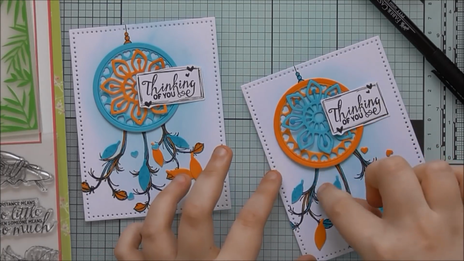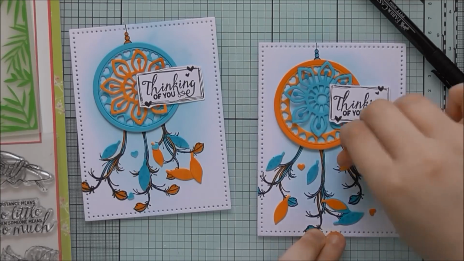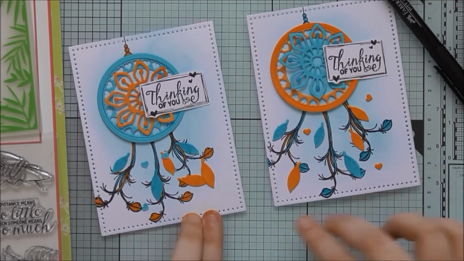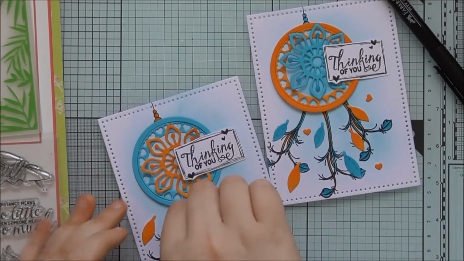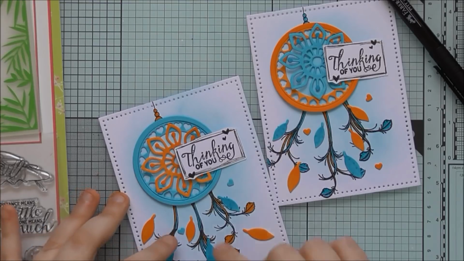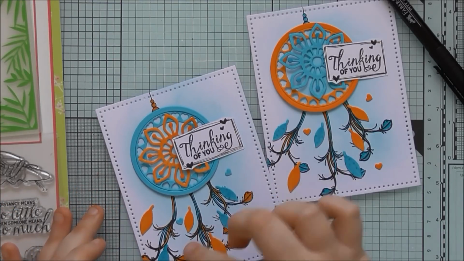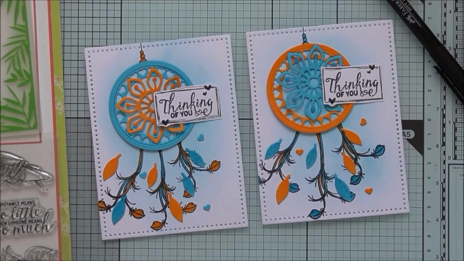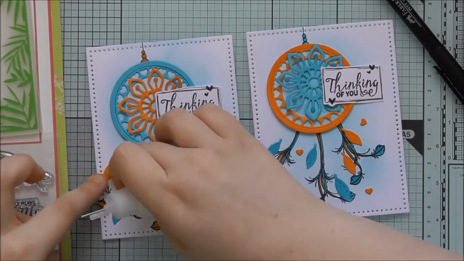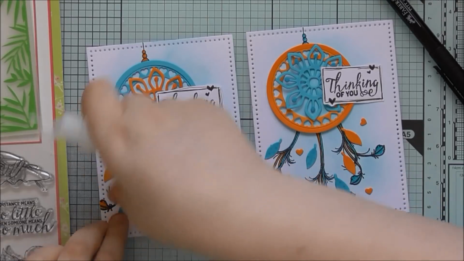So for the bottom of the Dreamcatcher, I'm now just playing around with the placement of where I want the feathers to be, maybe to hide any places where I didn't like the bits that I'd drawn in, like extending the stamp line, or where I felt that it was a bit too empty. I'm just placing them where I think I want them to go, and then I'm going to use my fine tip glue applicator to add them on.